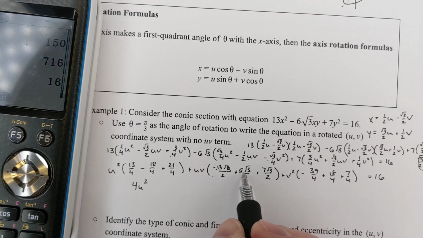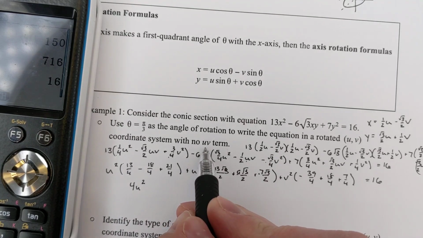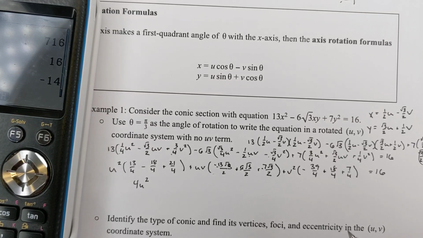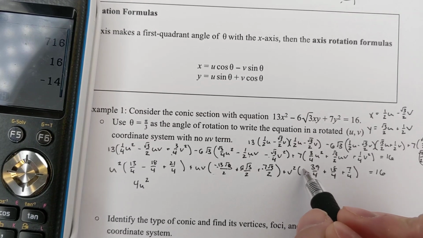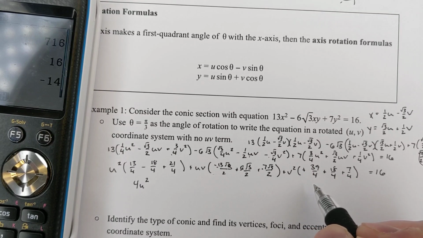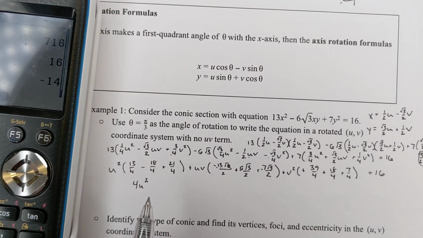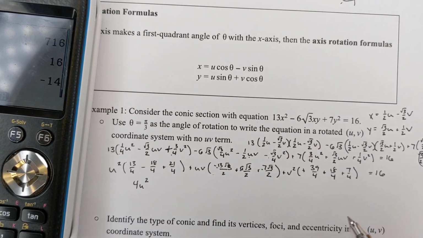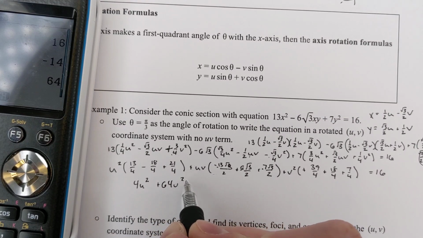These cancel out. There's negative 13 plus 6 plus 7, so the UVs are gone. No UV term. Over here I got negative 39 plus 18 plus 7. So that's, I feel like I've done something wrong there. That's positive 39. That's my problem. Where did I lose its sign? V squareds. Oh, it was just 3/4. That's a plus sign. So 39 plus 18 plus 7, 64. So plus 64 v squared equals 16.